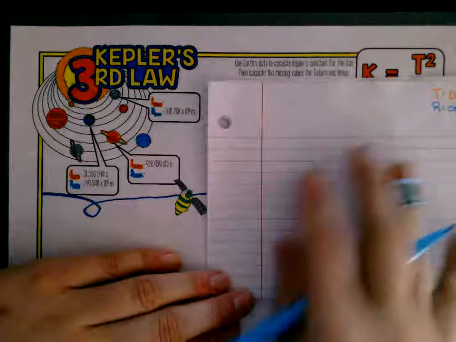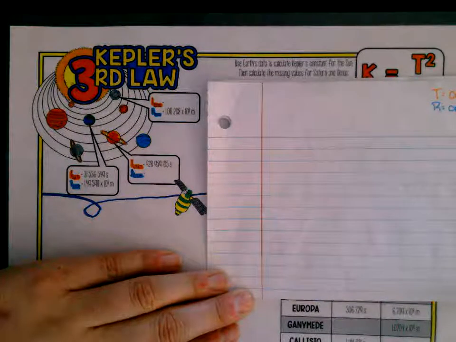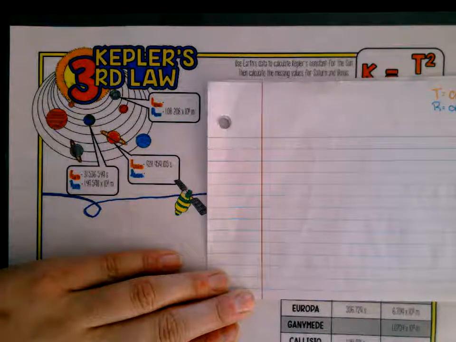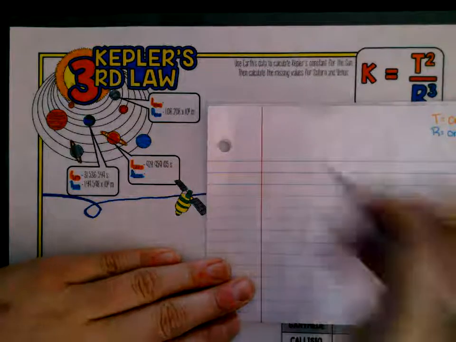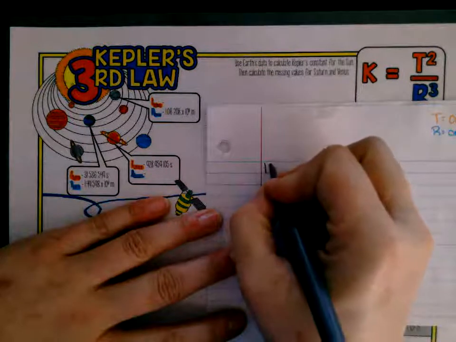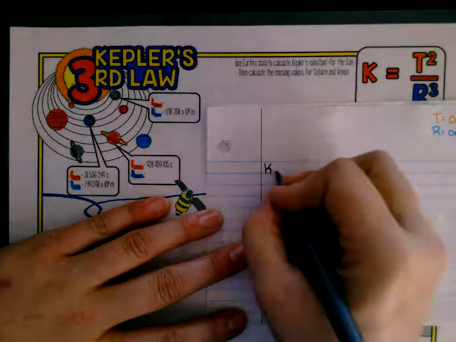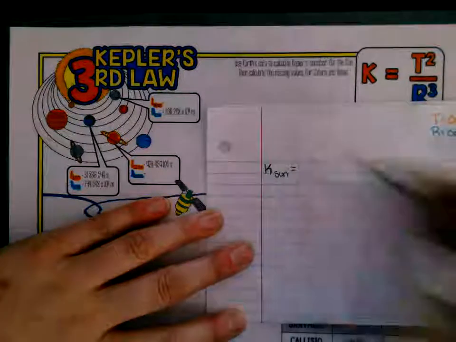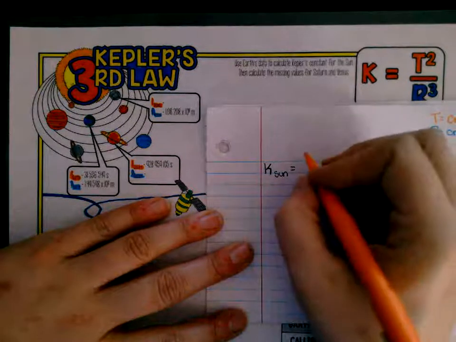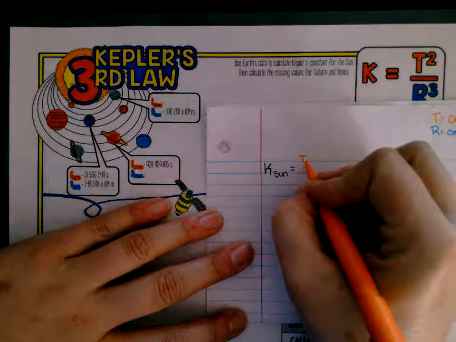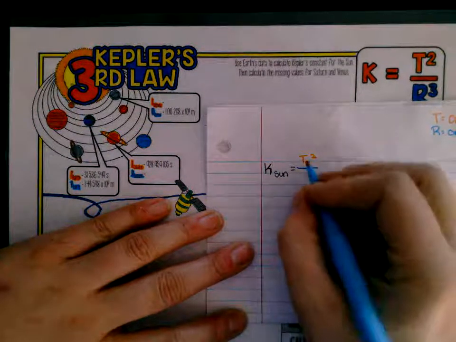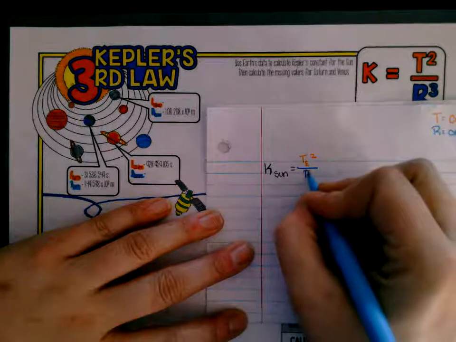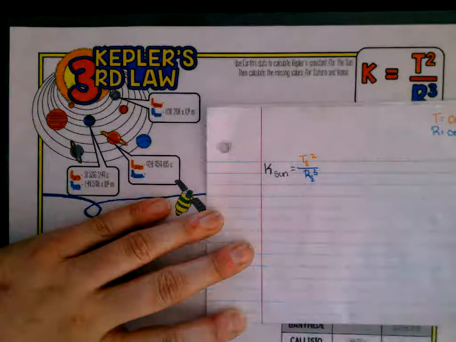All right. So we know from our notes yesterday that the equation for Kepler's third law is the Kepler's constant for the Sun is equal to the orbital period of Earth squared divided by the orbital radius of the Earth cubed.